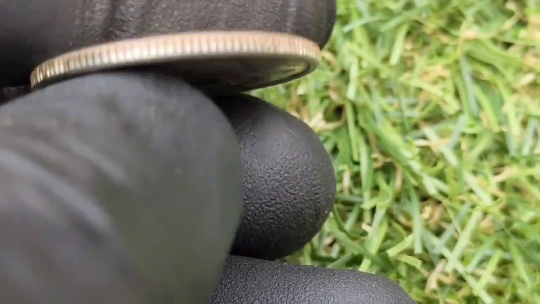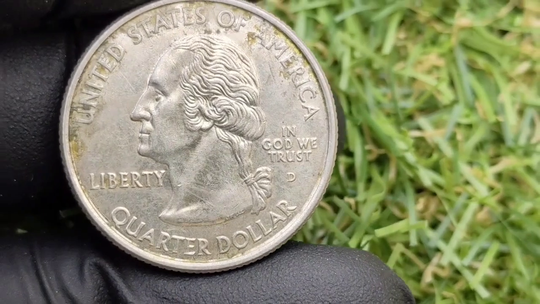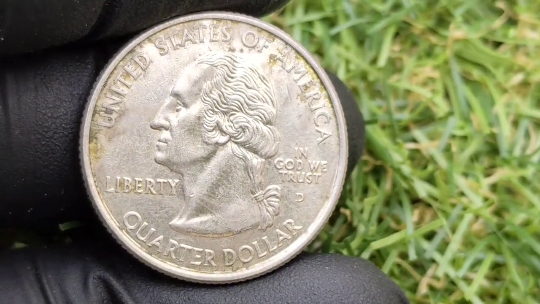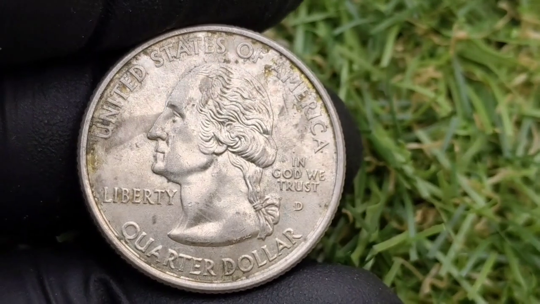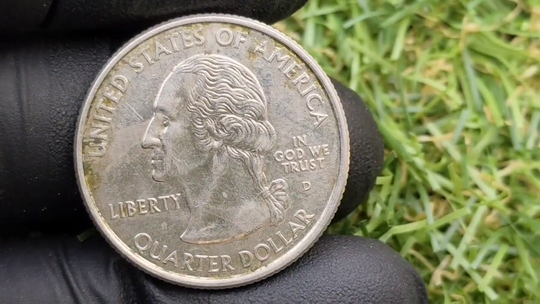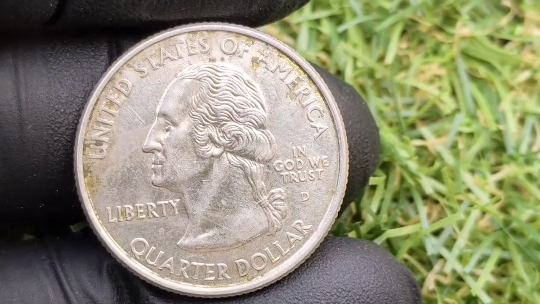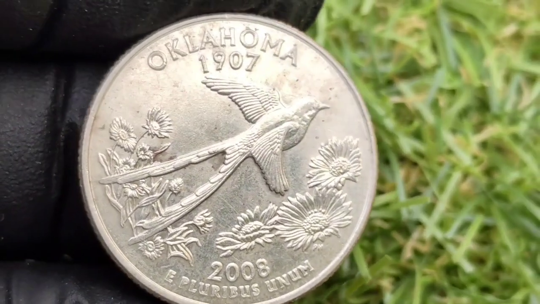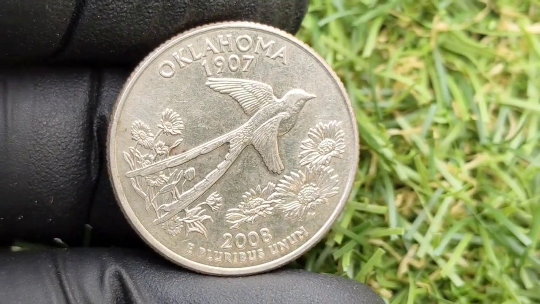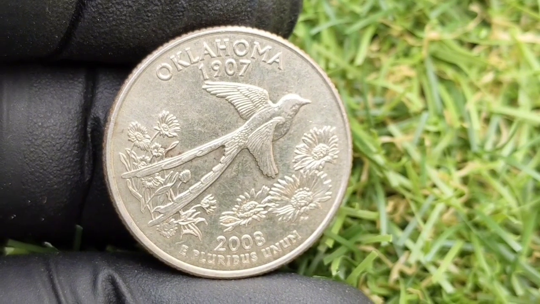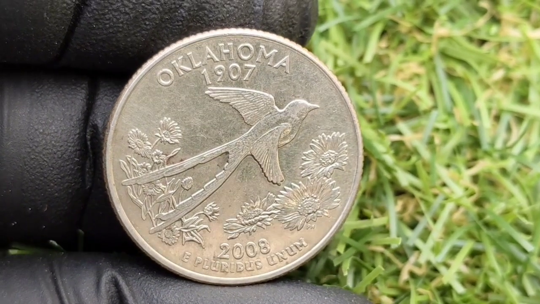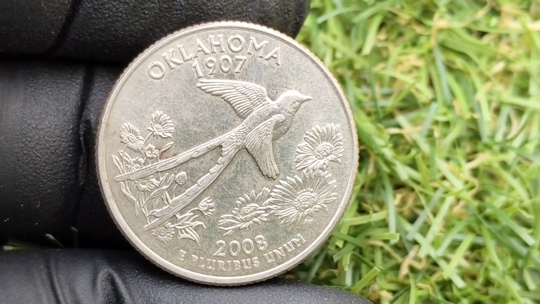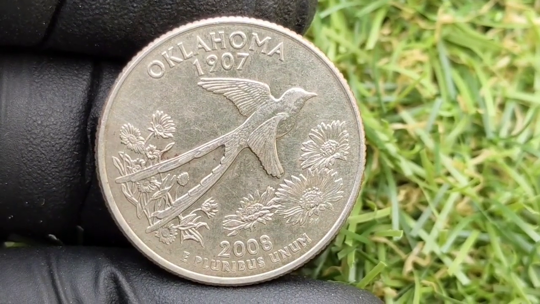Collectors tend to favor coins in mint state condition, especially those that have been preserved in protective cases or professionally graded. For error enthusiasts, finding a rare mistake on a coin like the Oklahoma State Quarter can be both thrilling and profitable. So, there you have it, the 2008 Oklahoma State Quarter, a coin that celebrates Oklahoma's rich history and culture while also offering some intriguing opportunities for collectors.